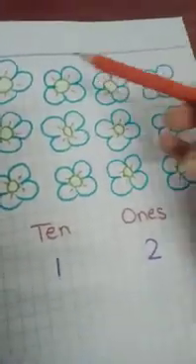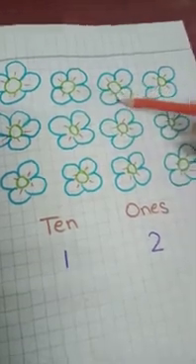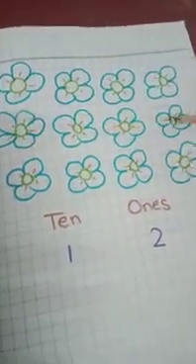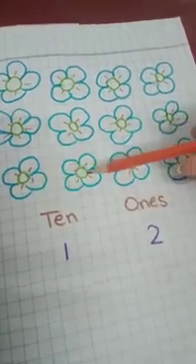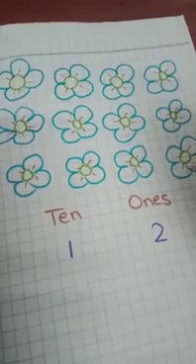Now look here. How many flowers? First you have to count 1, 2, 3, 4, 5, 6, 7, 8, 9, 10, 11, 12. How many flowers? 12.